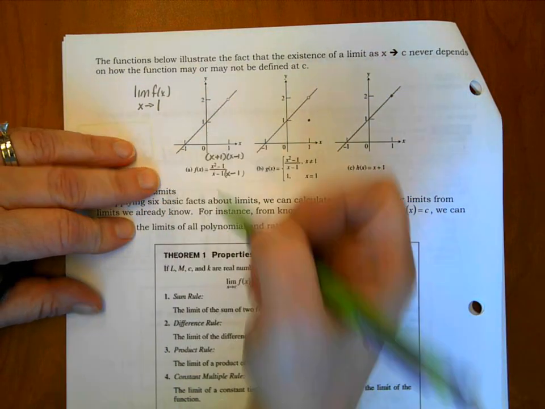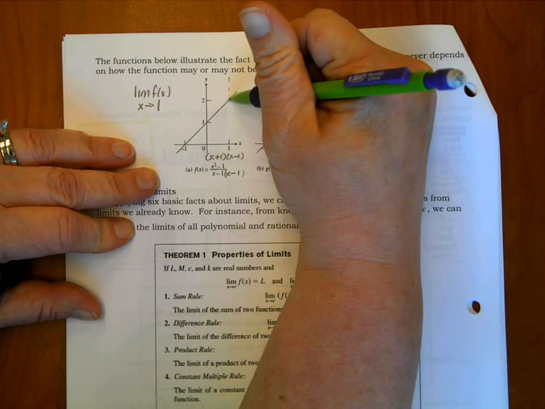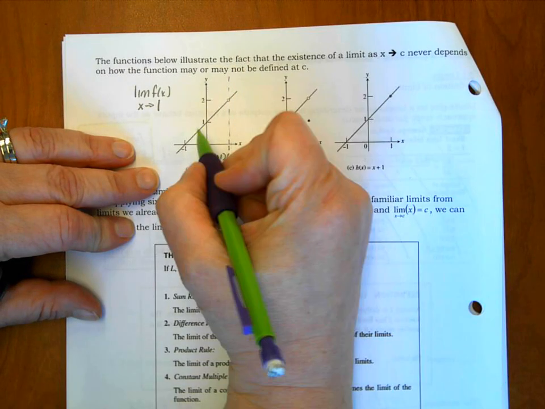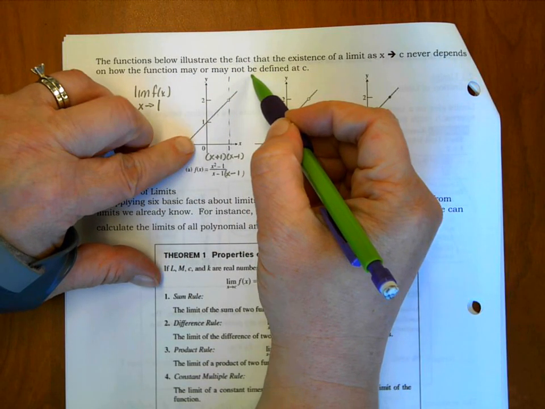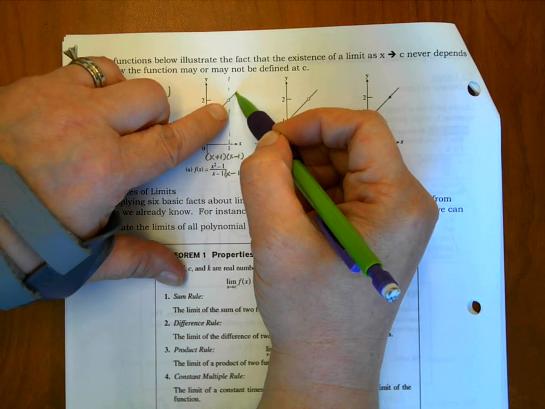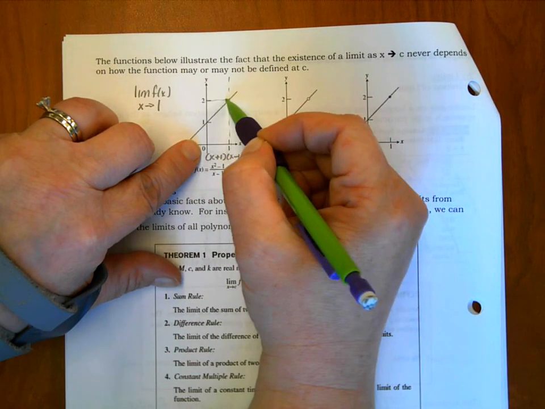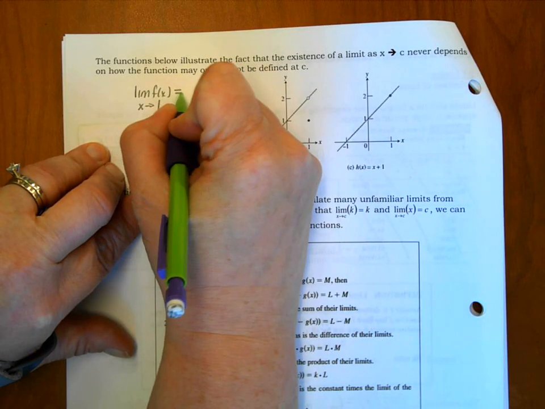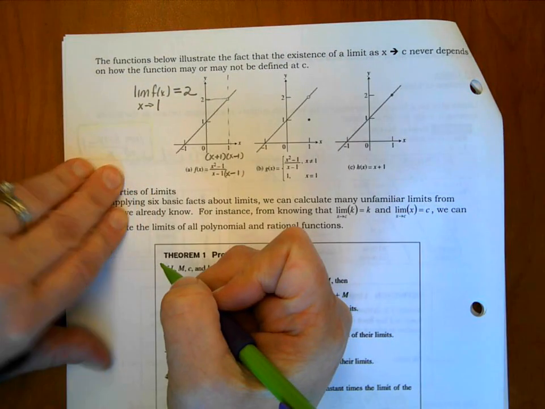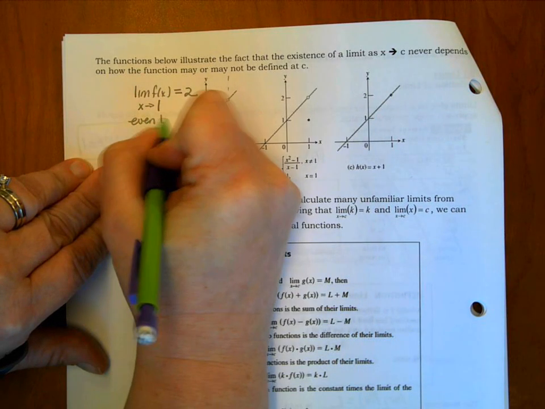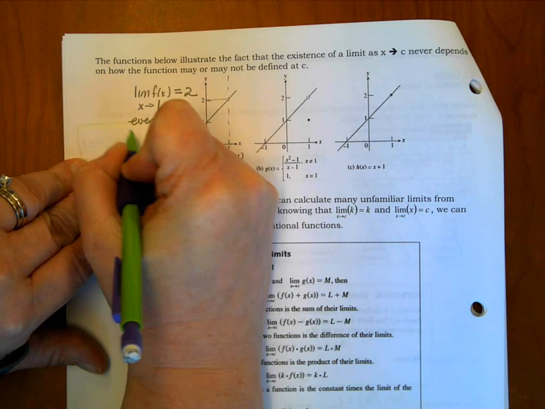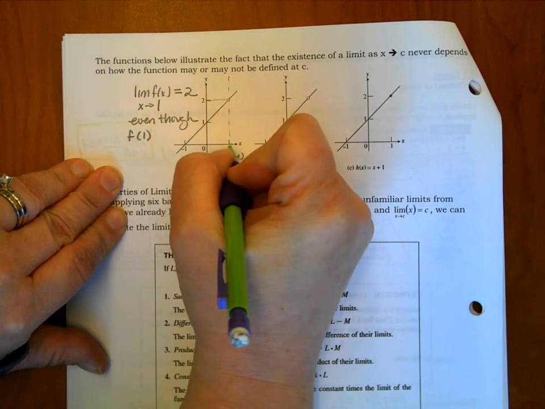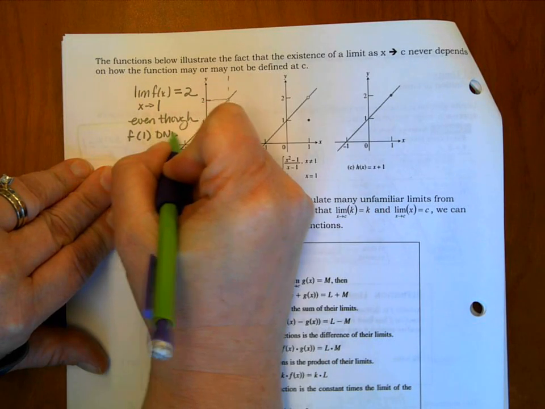That's why it's just a line. But if we think about approaching 1 from the left and the right, as I get closer to 1 from the left and the right, what's happening to my y values? They're getting closer and closer to 2. So even though there's a hole in the graph that's not defined at all, we can still say the limit is 2, even though f of 1 does not exist.